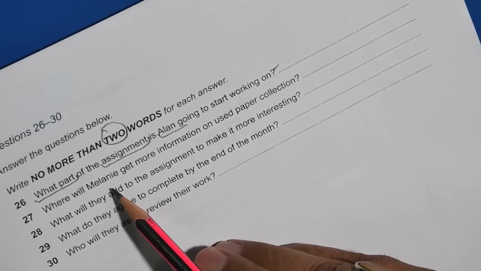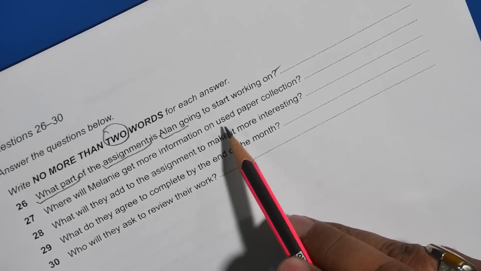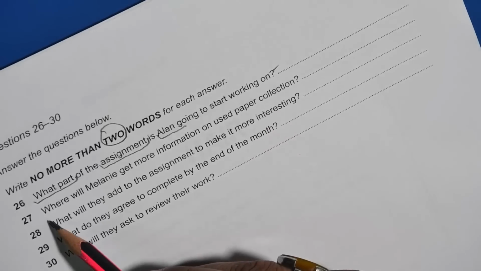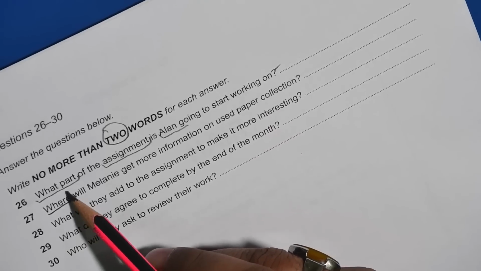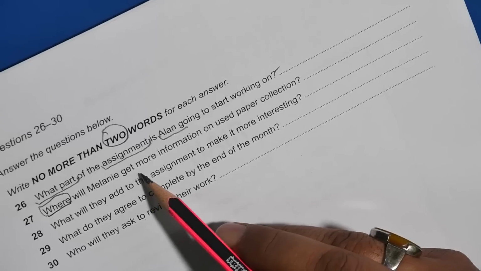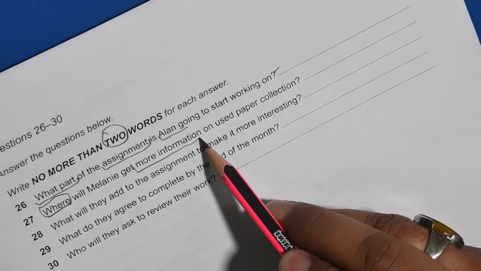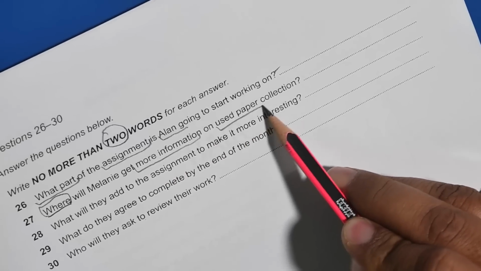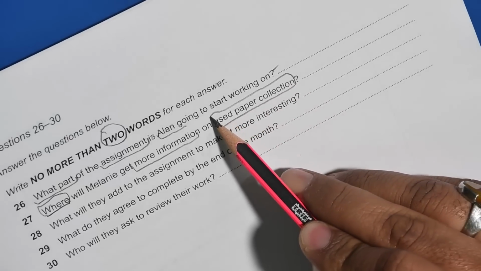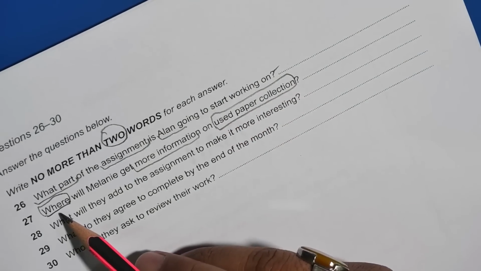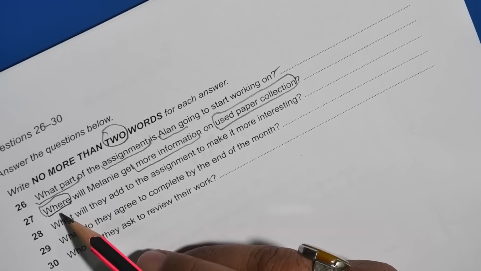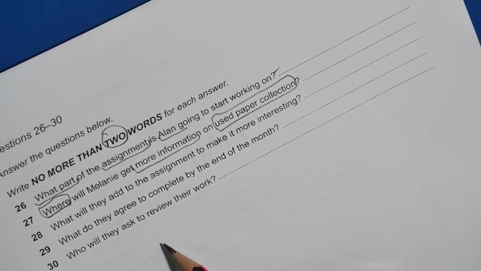Where will Melanie get more information on used paper collection? Now where is a place or a resource? Will Melanie get more information? She's going to get more information on what? On used paper collection. So you got to just see that can be a resource or a place or a magazine or a website and all that.